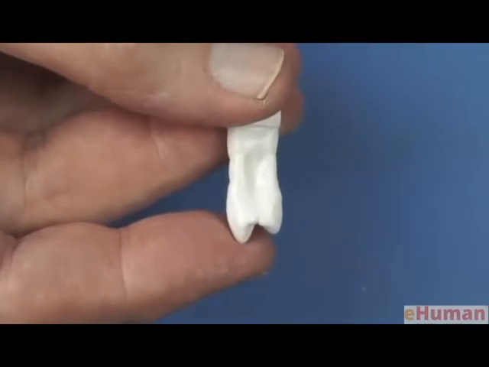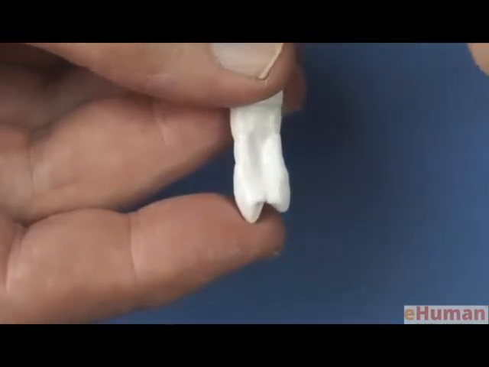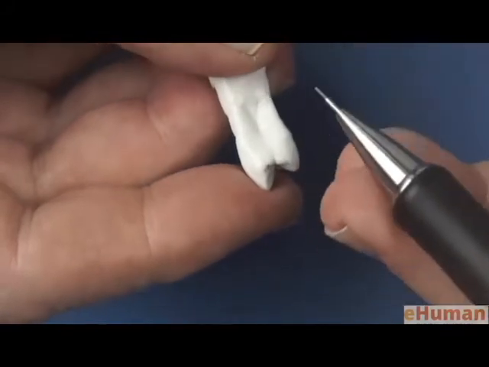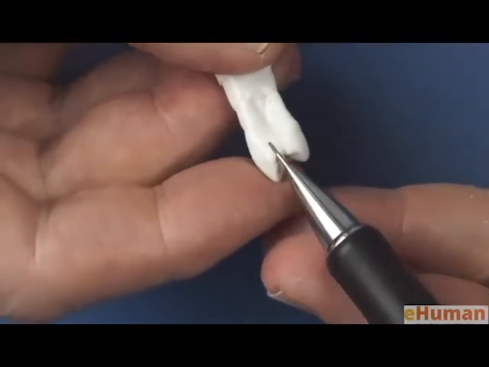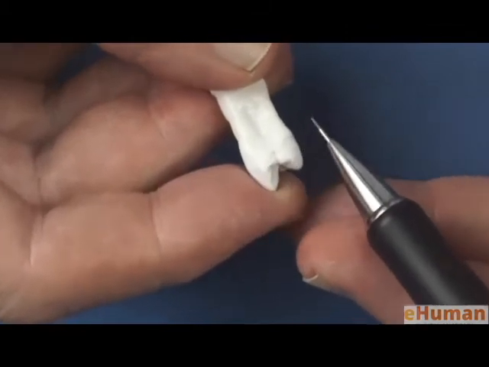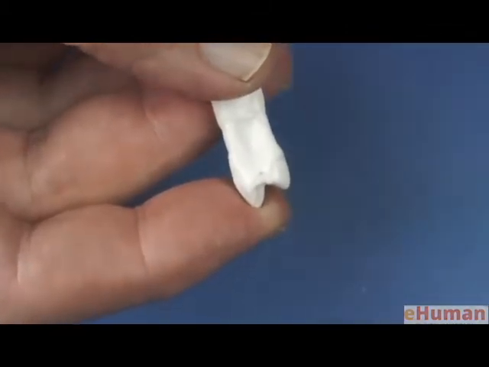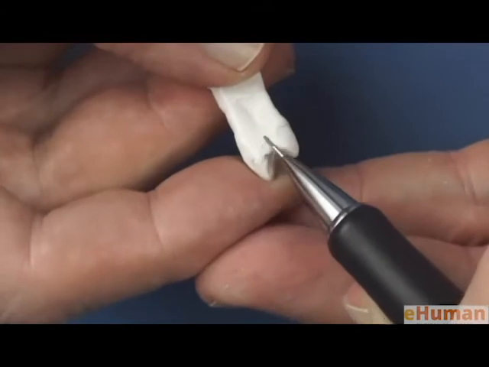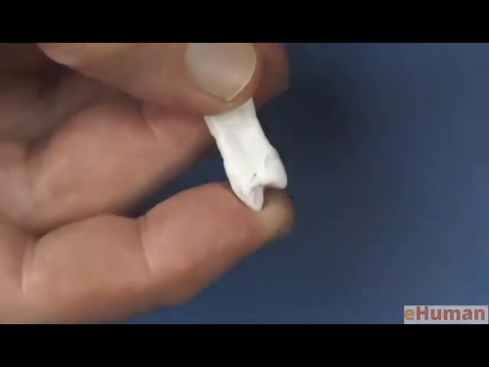As we've done before, we'll start with the pencil and mark the height of contour by going around the proximal surface of the tooth from mesial to distal, the line showing the height of contour on that surface.